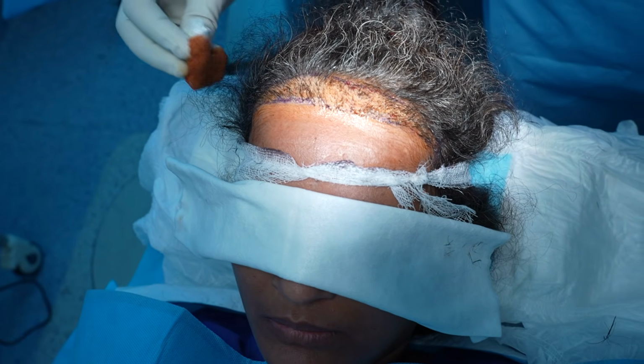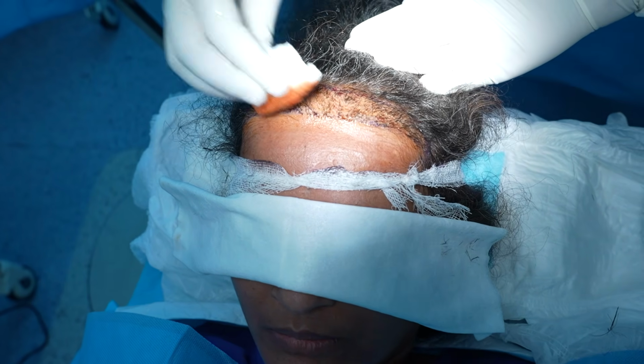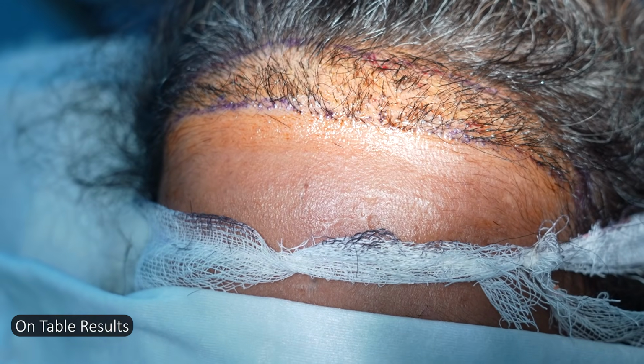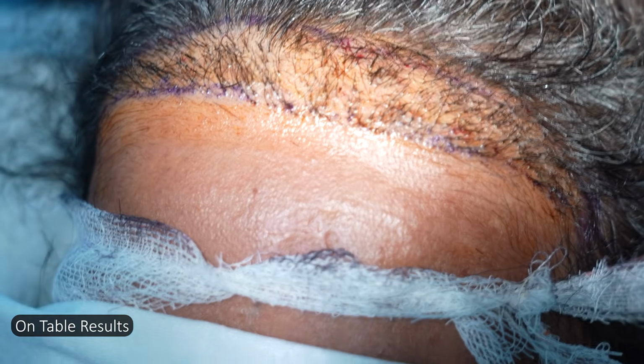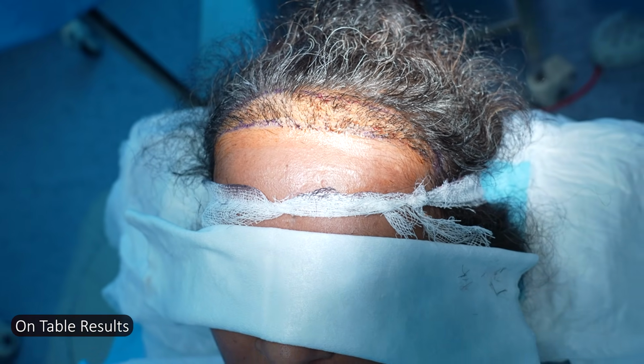So now the follicles have been successfully extracted. We are going to start with the implantation process. In this, as you can see, the area has already been transplanted a year ago.